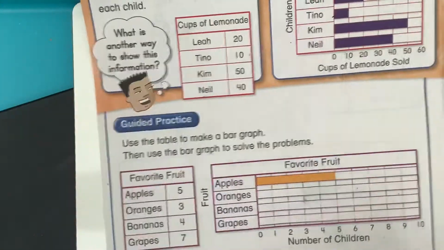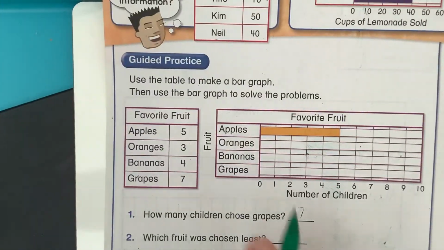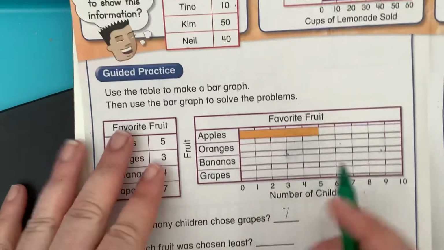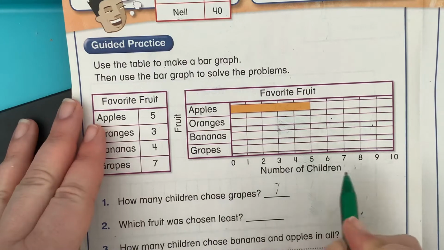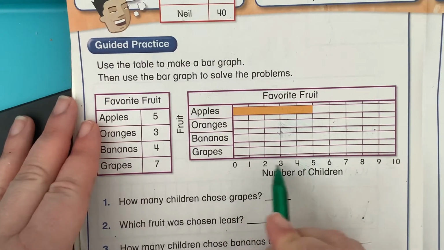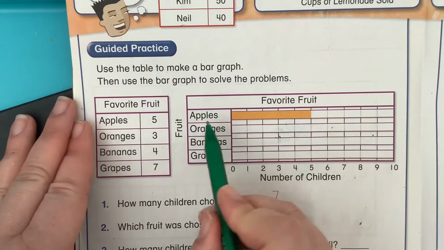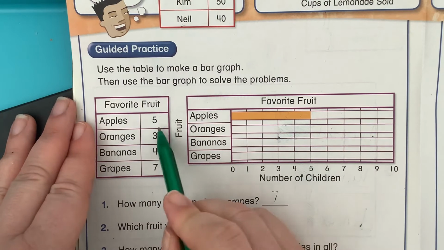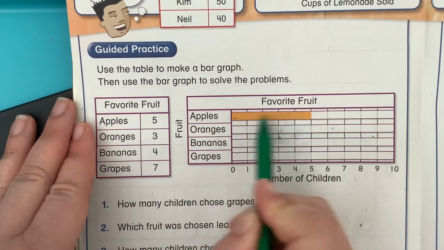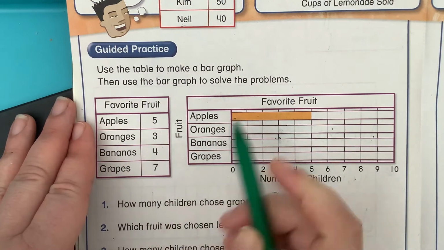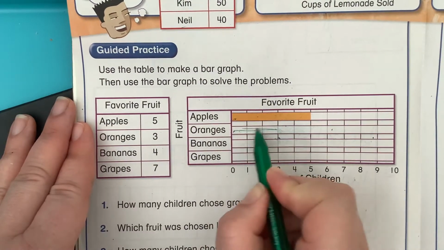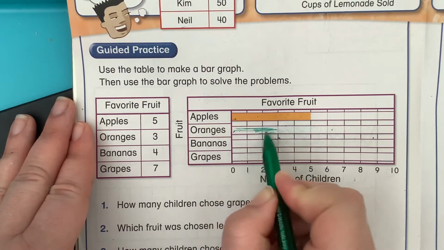So what you're going to do today is go through each graph and complete the bar graph with the data given. I think the biggest thing is to look here and see if they're counting by ones, twos, fives, or tens, just to make sure you're doing it right. So here, apples, they're counting by ones. There's 5 apples, 1, 2, 3, 4, 5. So 5 apples are colored in. Oranges, there's going to be 1, 2, 3. So 3 oranges are colored in.